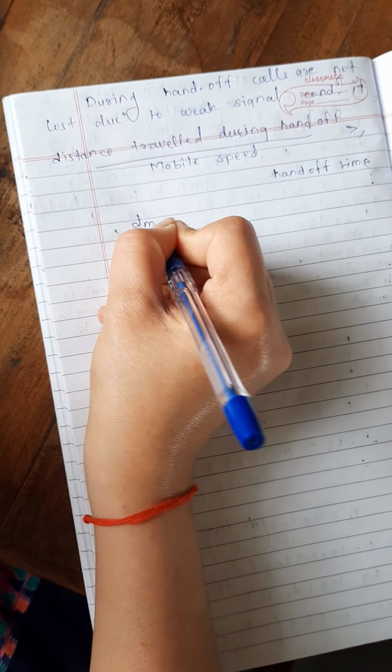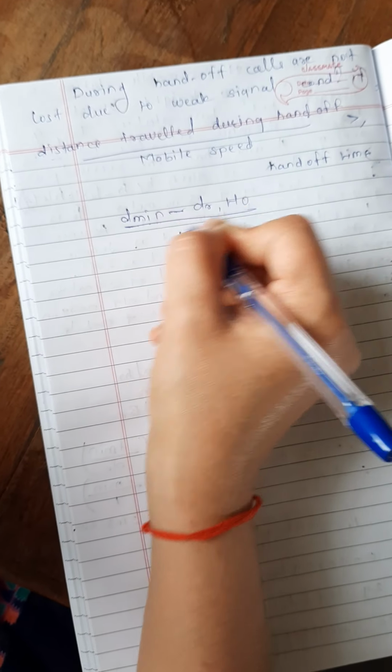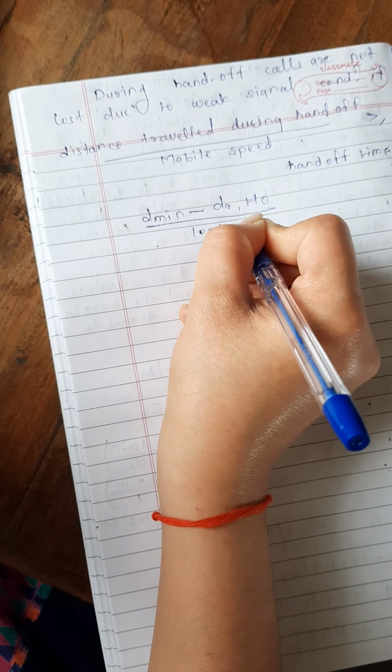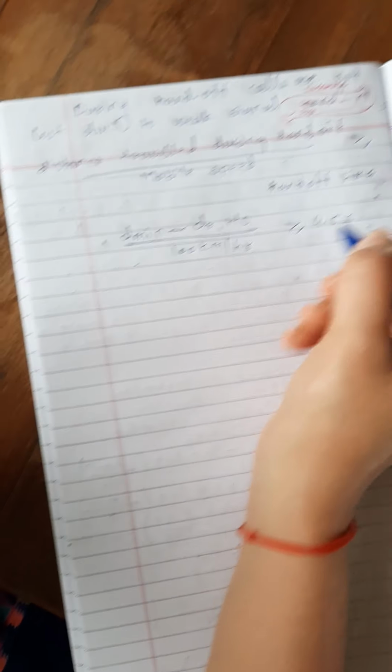So (D minimum minus DRHO) divided by 100 kilometer per hour is greater than or equal to 4.5 seconds.